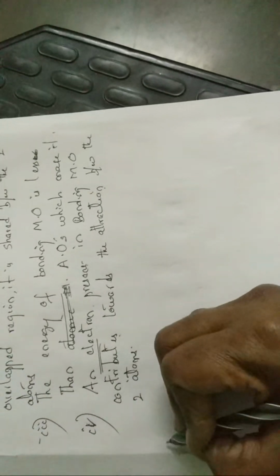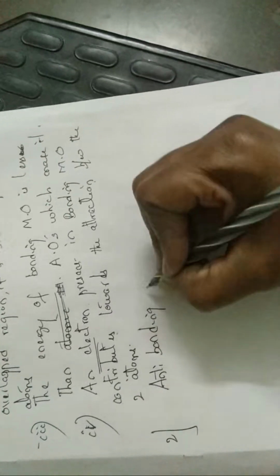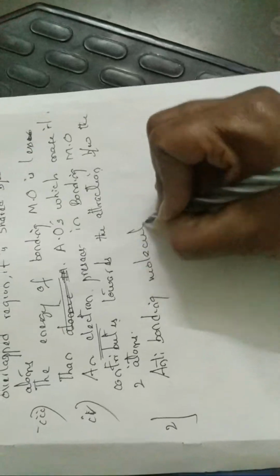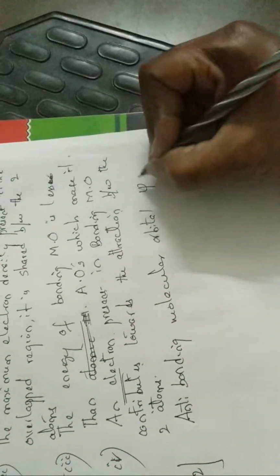This is regarding the bonding molecular orbital. Come to the second one, the anti-bonding molecular orbital. How will we represent it? Psi*MO.